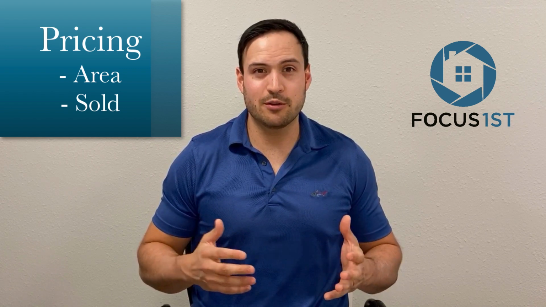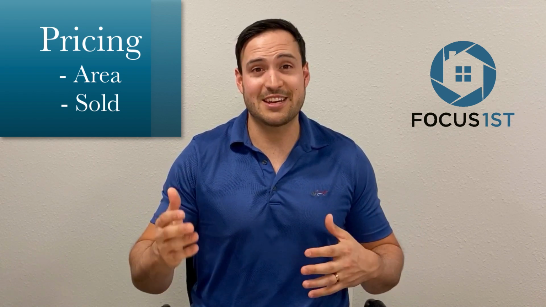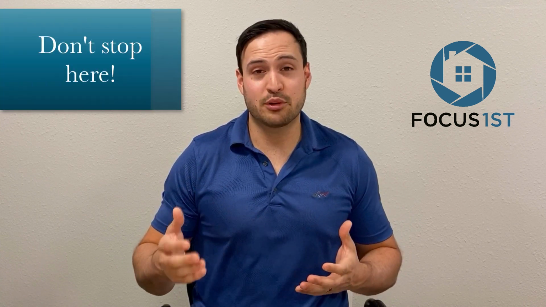At Focus First, we don't really adhere to the choose 3 and go up and down method because we prefer a scattergram. On the scattergram, you can very easily see where on the market value trend line you sit, as well as compare with other properties in a very easy and visual manner. This allows us to find a price that is pretty accurate based on historical information. Now, this is where most agents stop. This is the end of pricing.